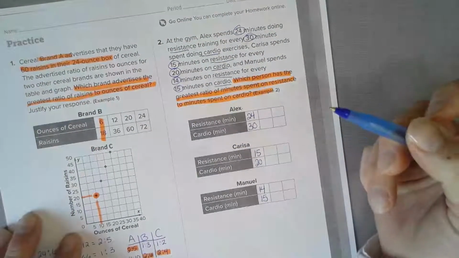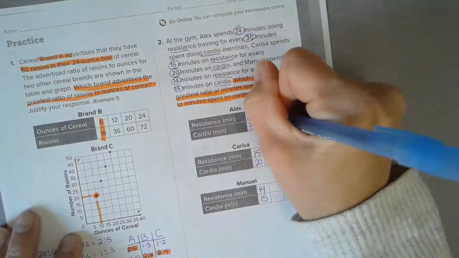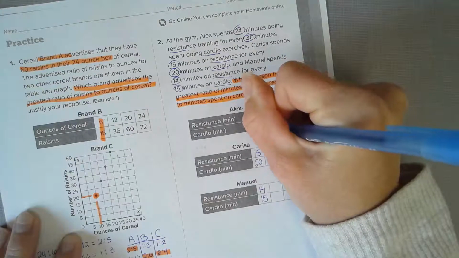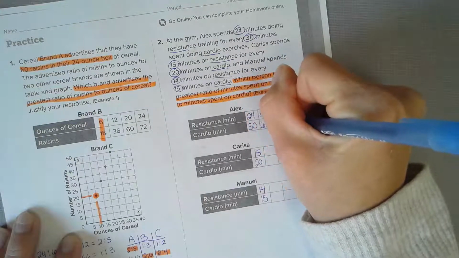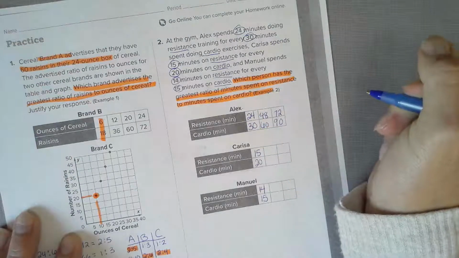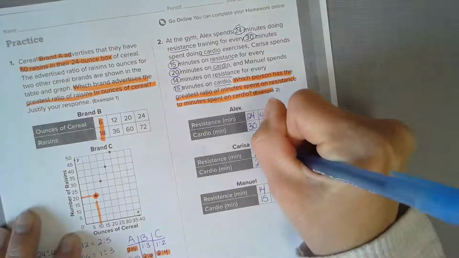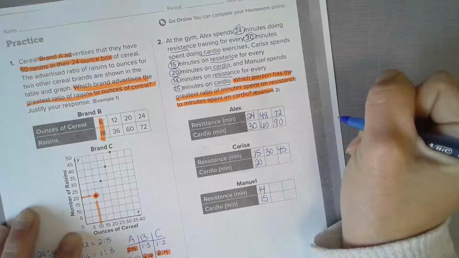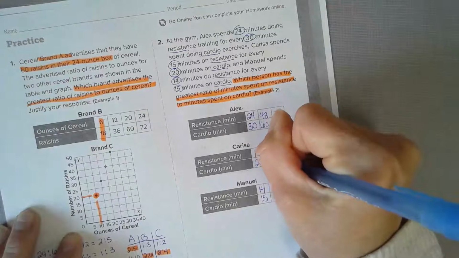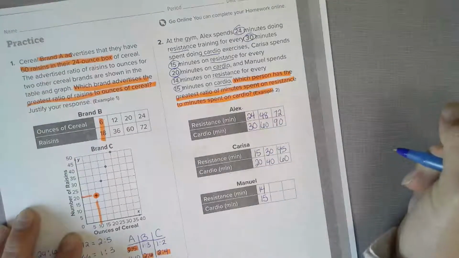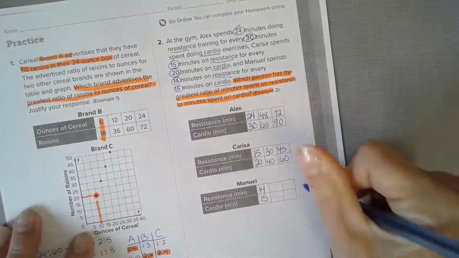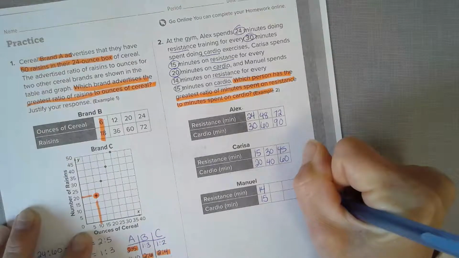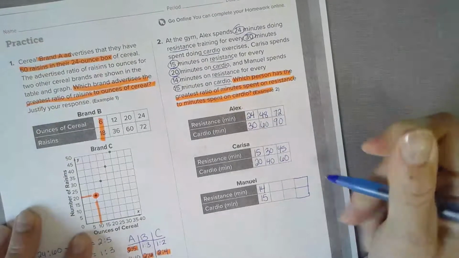In the first table, we need to count by 24s, count by 30s. For Carissa, count by 15s, and then count by 20s. For Manuel, we actually need to add one more on here, and we'll get the exact amount.